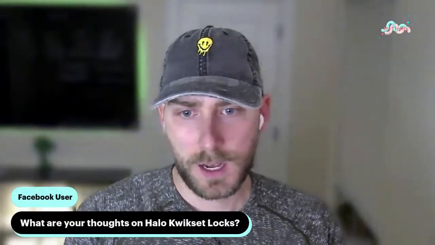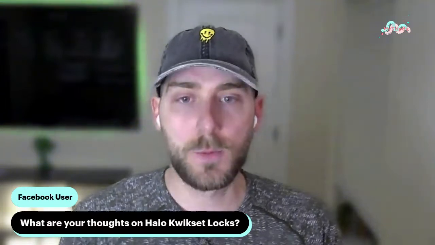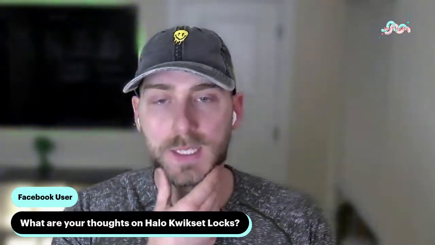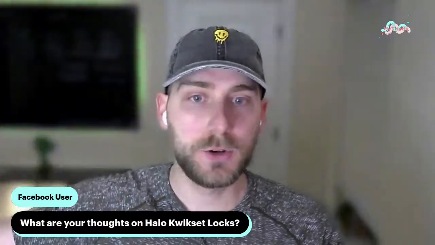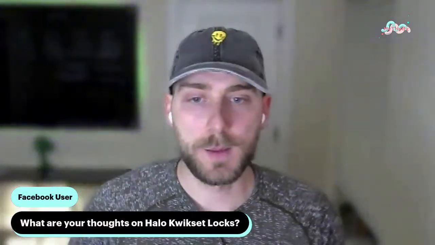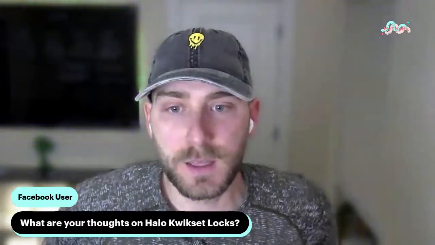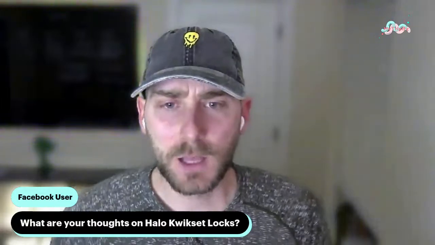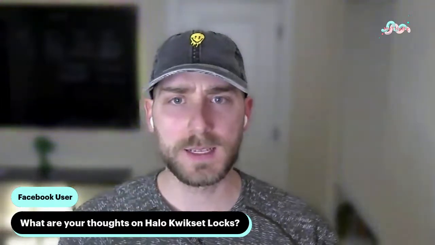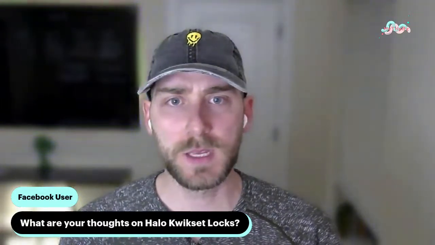What are your thoughts on Halo Quickset locks? So we actually use Quickset for our owner's closet, which is where our cleaners go in and store all of our cleaning supplies and anything that we don't want the guests to have access to. We use Quickset. Halo, I'm not certain what exactly the Halo means.